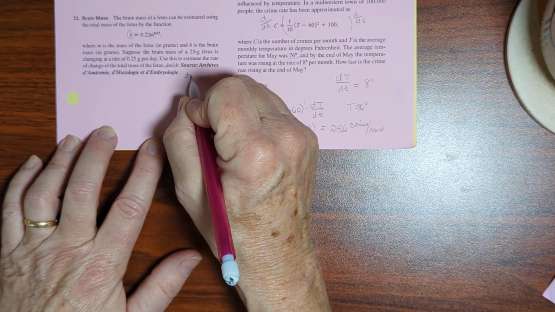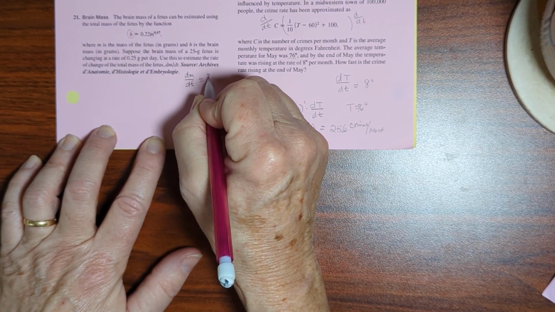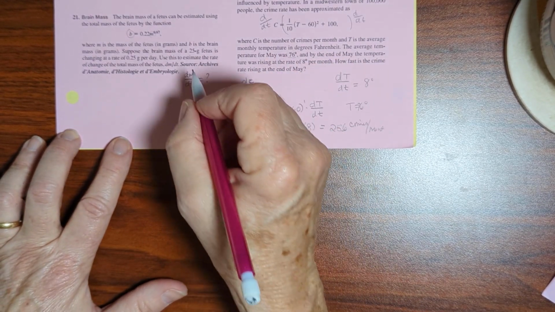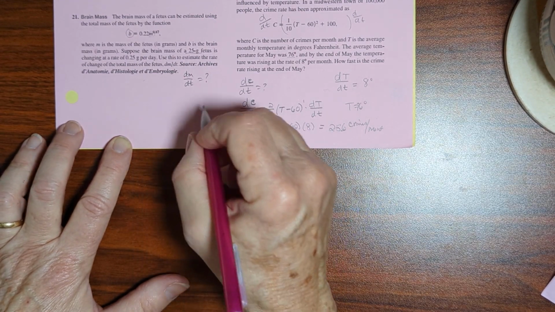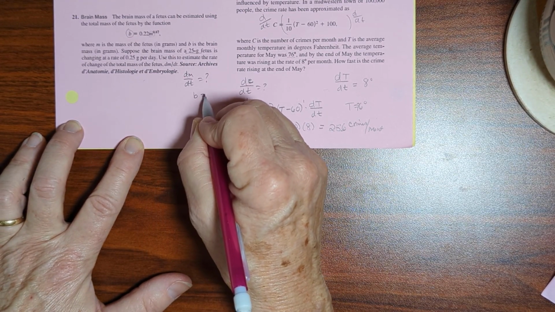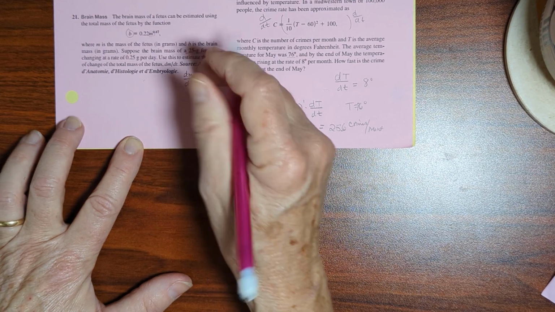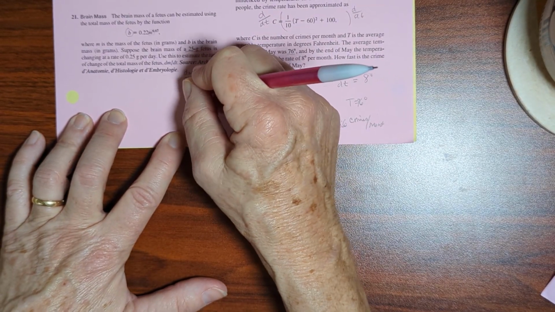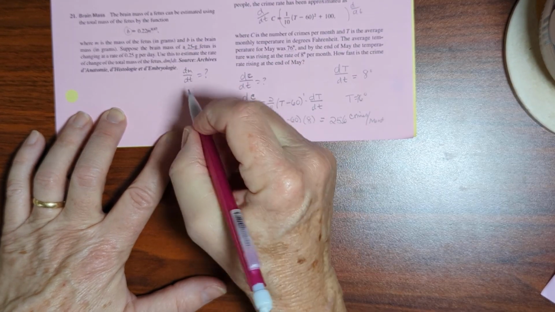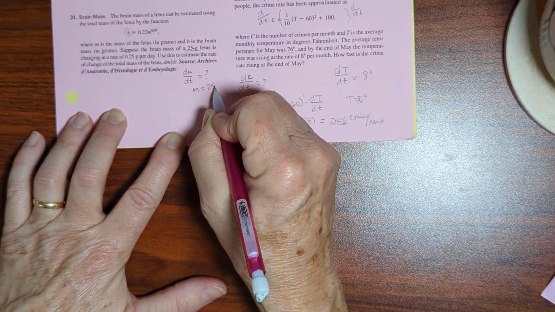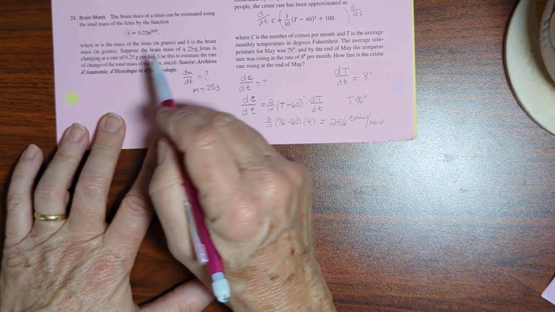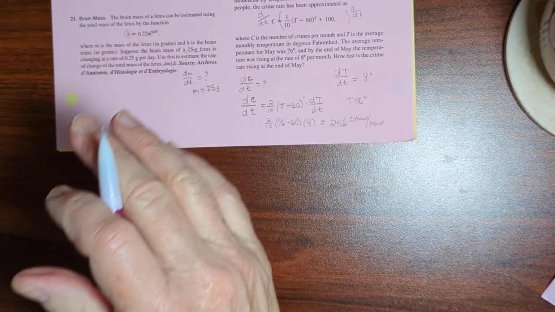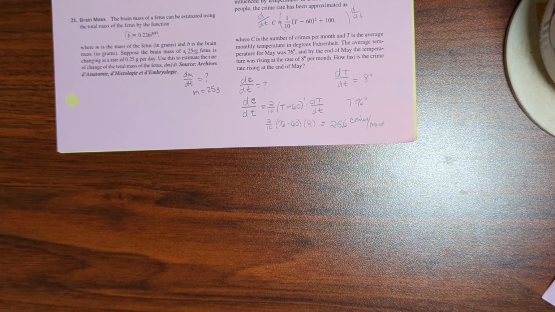So they want us to find the rate of change of the total mass. What they told us was the brain mass of a 25 gram fetus. So the total mass is 25 grams. Okay, so here we go.